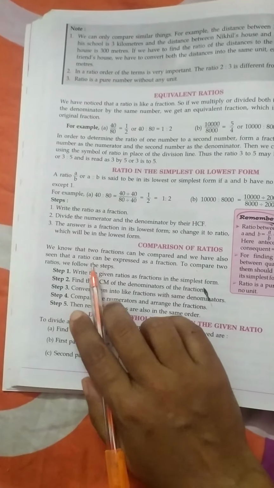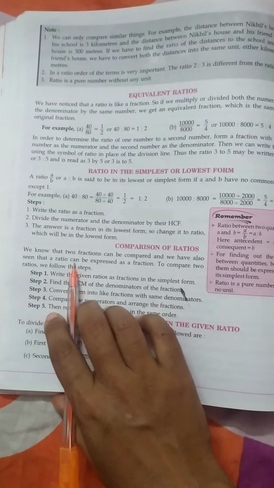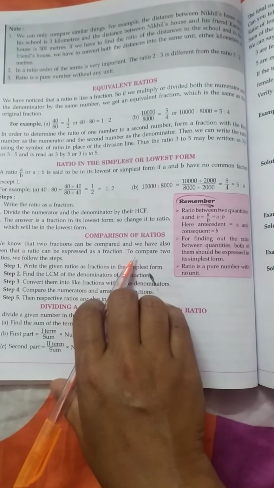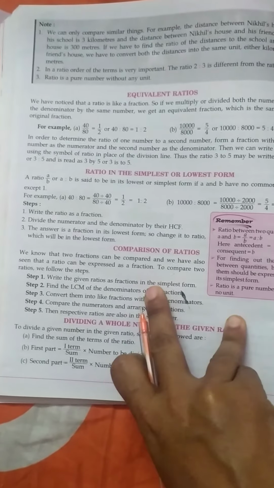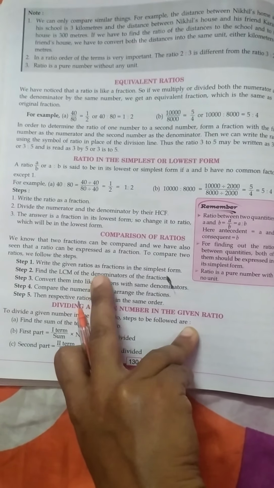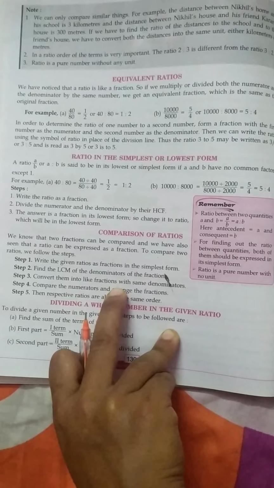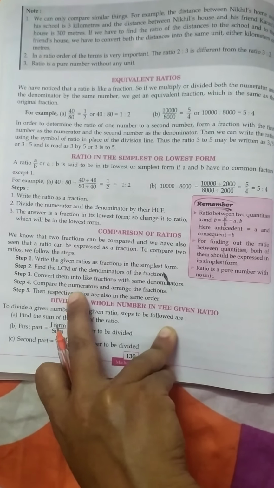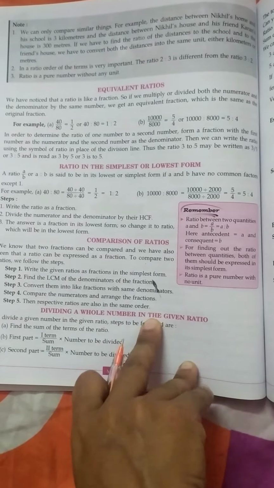We know that two fractions can be compared, and we have also seen that a ratio can be expressed as a fraction. So to compare two ratios, we follow these steps. Step one, write the given ratios as fractions in the simplest form. Find the LCM of the denominators of the fractions. Convert them into like fractions with the same denominator. Compare the numerators and arrange the fractions. Then the respective ratios are also in the same order. You can take some examples and understand.